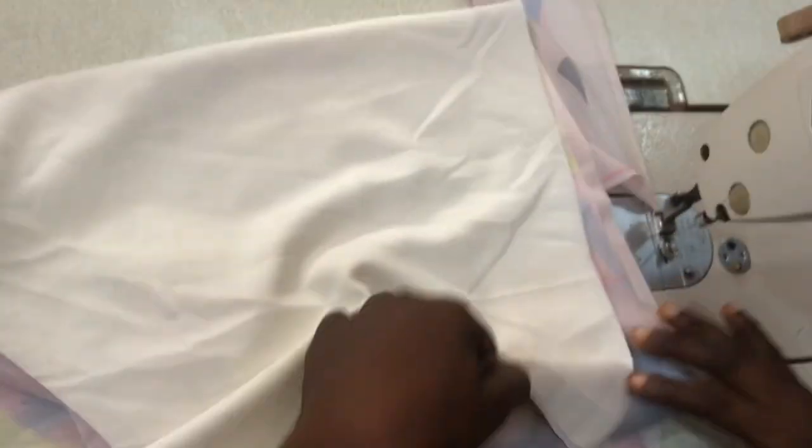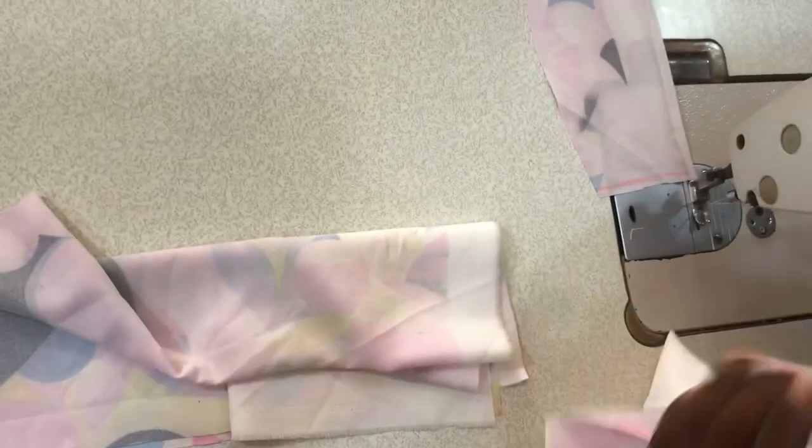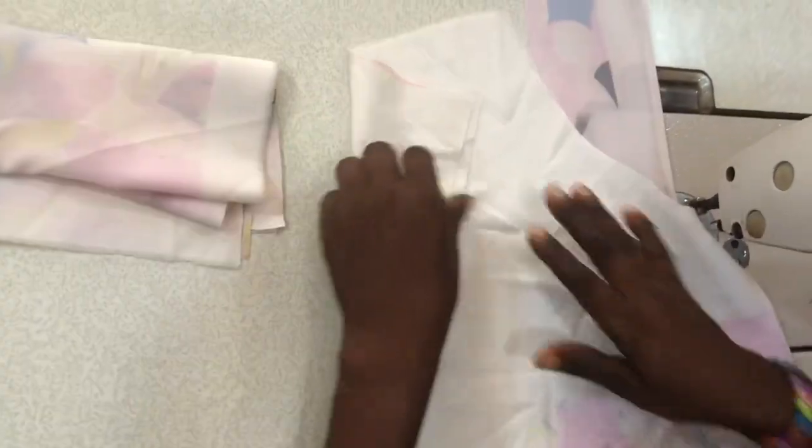So I'm done with that. I'm done with the band. So the next thing we are going to do now is to take the front body. For now, you don't have any work with the back bodies. The first thing you need to do is to take your front, the front that we cut earlier.